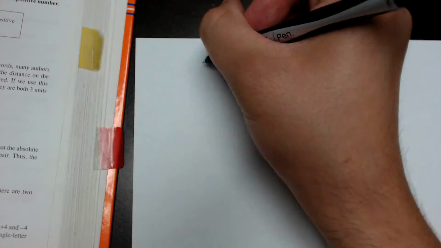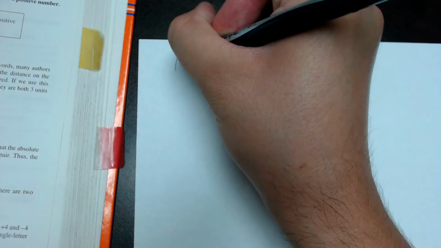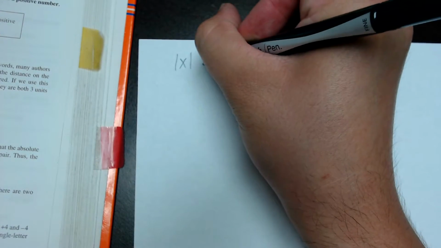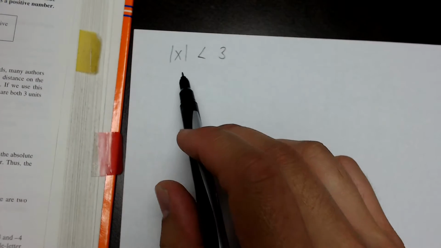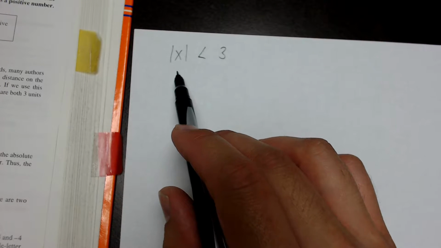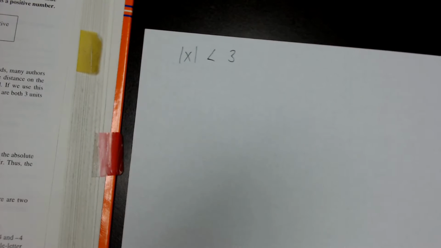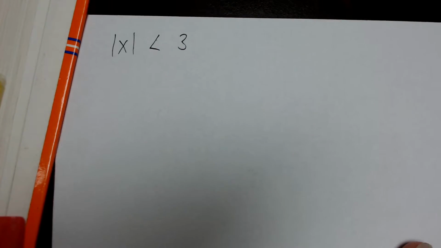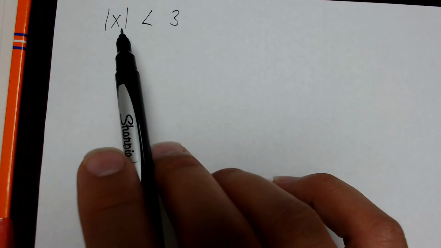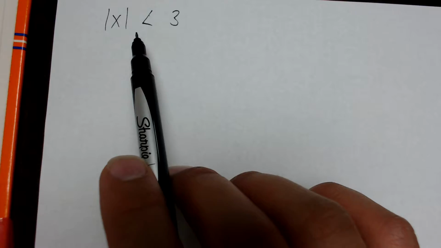So the first option we have is that the absolute value of x will be less than 3. What that means is when we graph it, since it's an absolute value, even if we put a negative number in here, it's going to become a positive. So we have to find all the positive numbers that are less than 3. What's going on with the setup here? There we go. All right, so the absolute value of every number, positive and negative, that's less than 3.